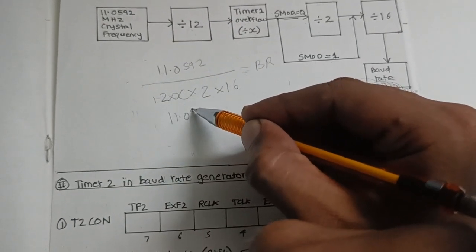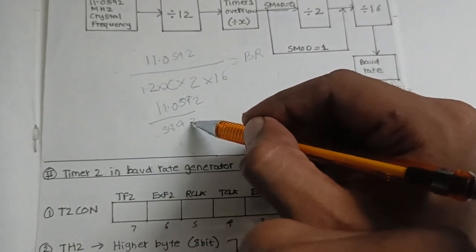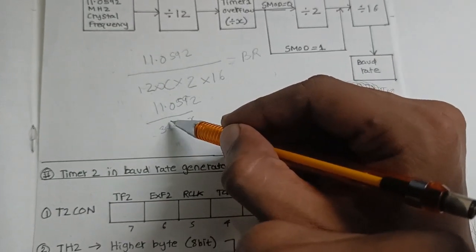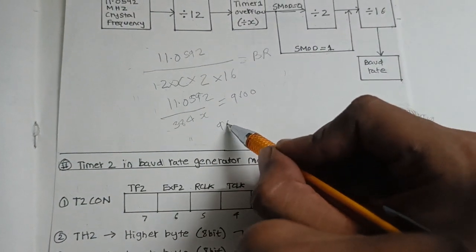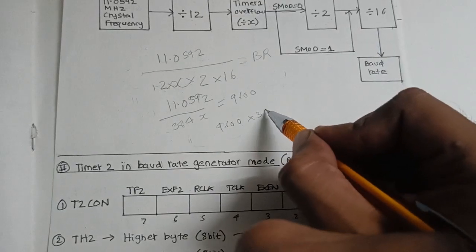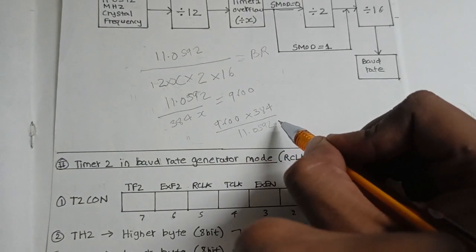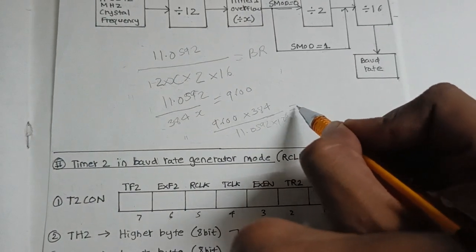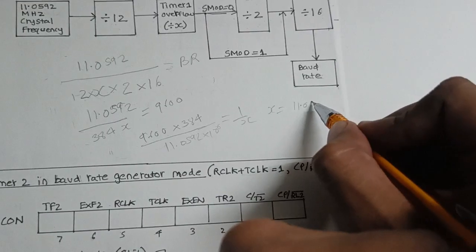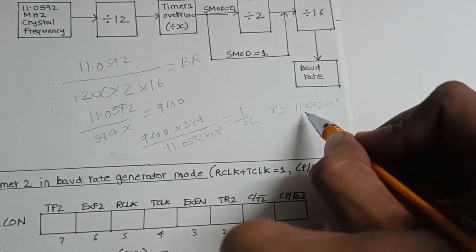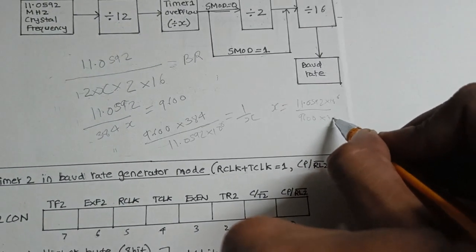What is 12 into 2? 24, into 16, 384x. So 11.0592 divided by 384x is equal to 9600. So 9600 into 384 divided by 11.0592 MHz, that is 11.0592 times 10 raised to 6, will give us 1 over x. So x is equal to 11.0592 times 10 raised to 6 divided by 9600 into 384.